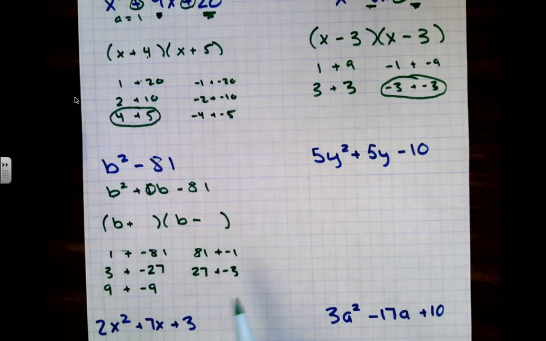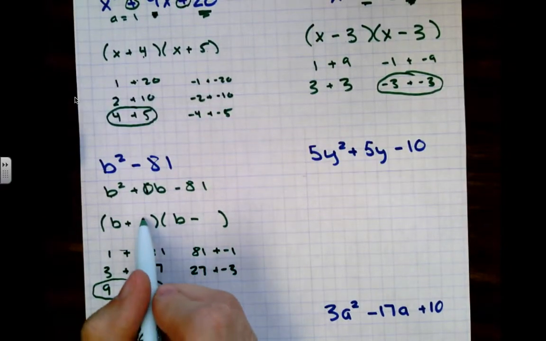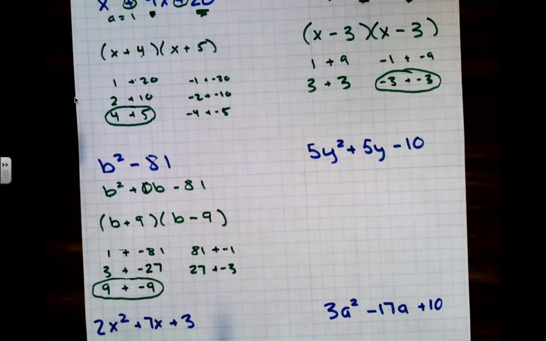Looking at this here now, if I went through and I did this, the only two numbers that add to 0 would be 9 and negative 9. 9 and negative 9. So it fills all of that out.